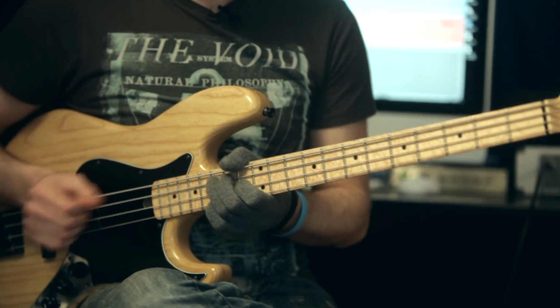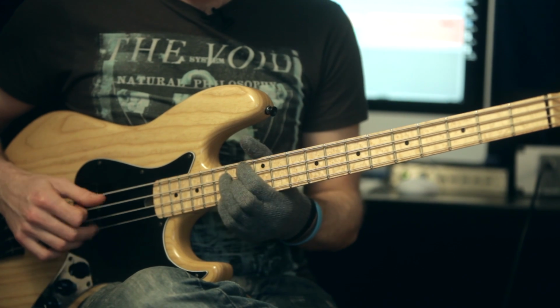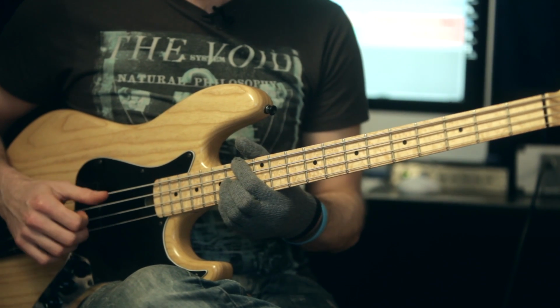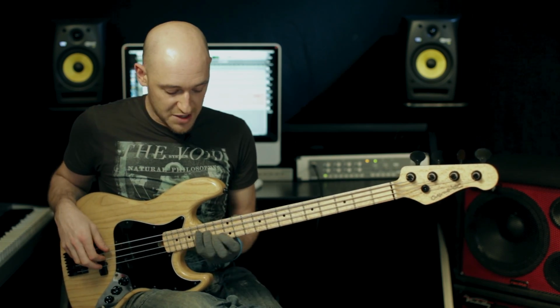Now, unfortunately, there's not enough time to delve into key centers right now. But I'll just say this: this is a 2-5-1 in the key of B flat major: C minor, F dominant 7, B flat major. All them chords are found within the B flat major scale. So that means I can play the B flat major scale over the entire thing, which means sometimes I want to maybe outline the changes.